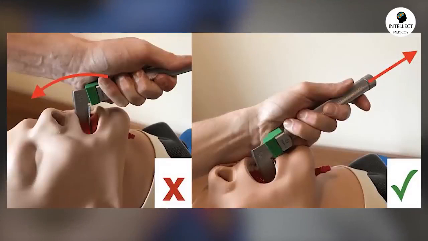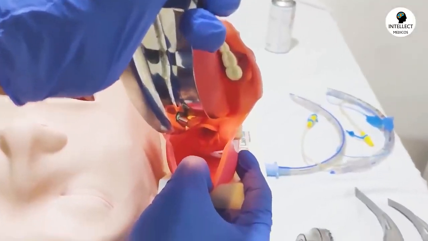So when you reach the vallecula, you don't have to twist your hand. You just have to pull it at a 45 degrees angle as shown in this pic. Because if you hinge it or if you use the incisors as a lever, then you can cause trauma to the teeth or even break the teeth. So never twist your hand, just pull it at a 45 degrees angle so that you are able to see the vocal cords over there.